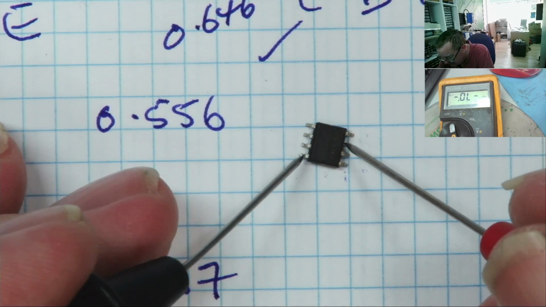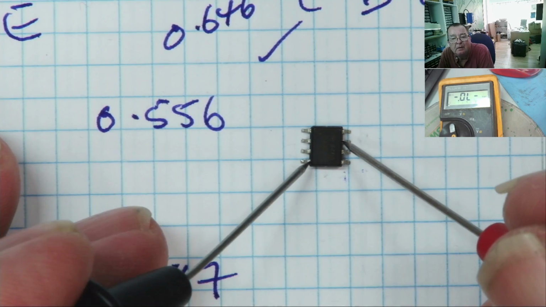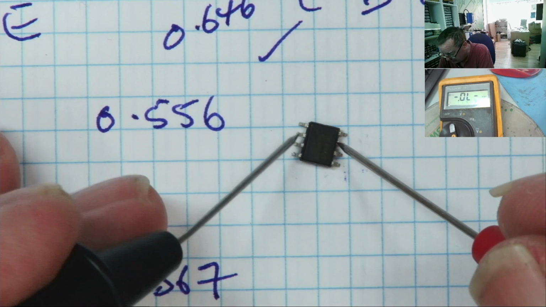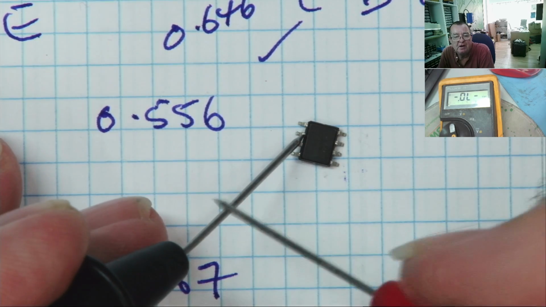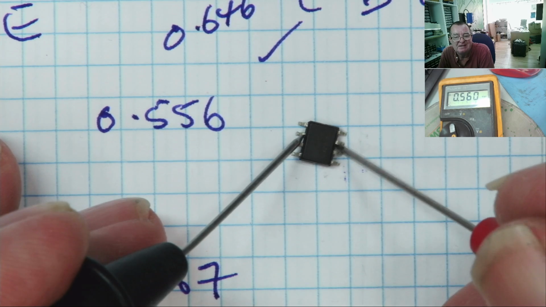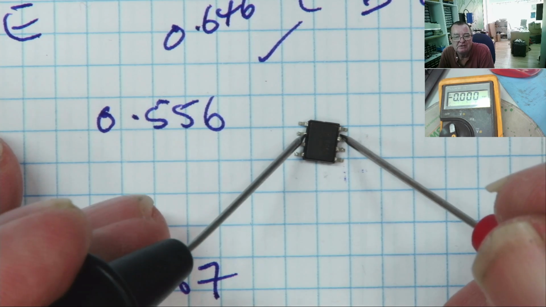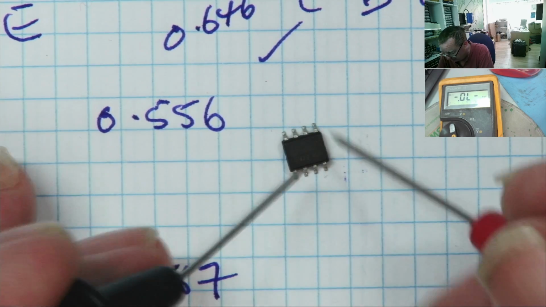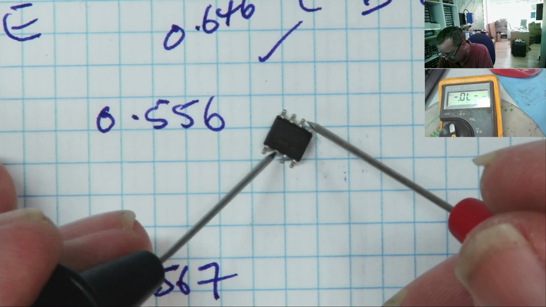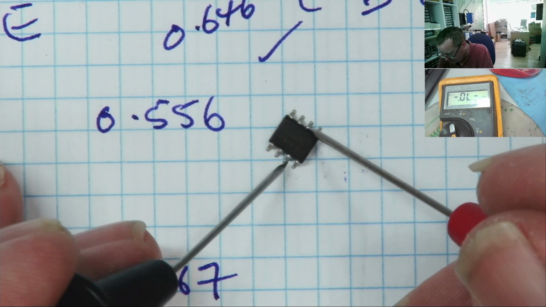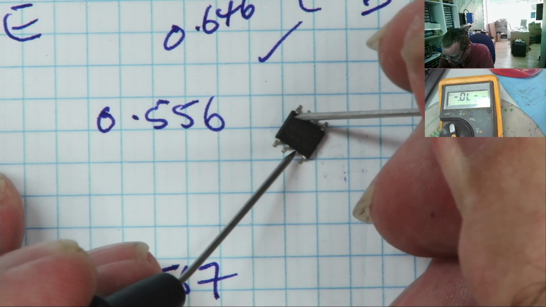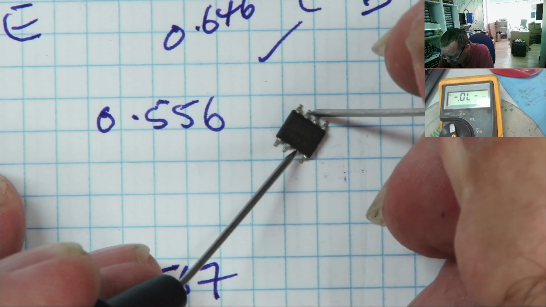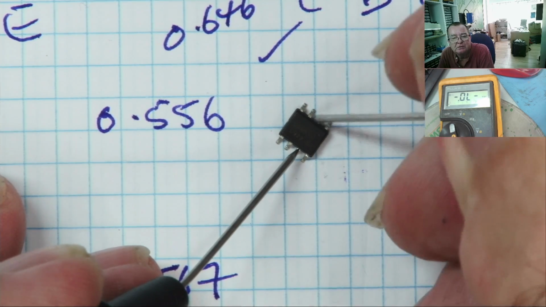So from here to here. Now does it read anything? It should conduct now. Yes, it conducts because we've switched it on. And we switched it on by putting the negative on the gate. So this is definitely a P channel, we know that. It'll read short in both directions now, and it'll keep on doing that till we put the positive on the gate. And then it goes back to being switched off.